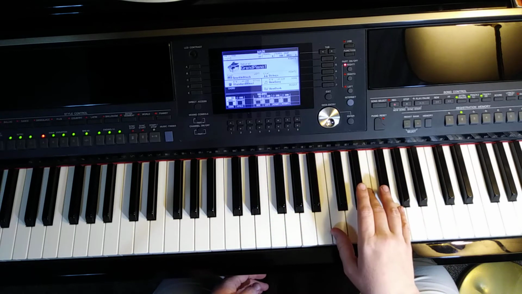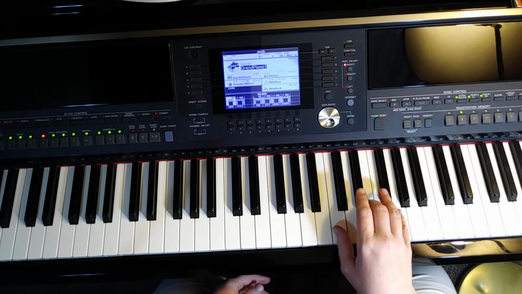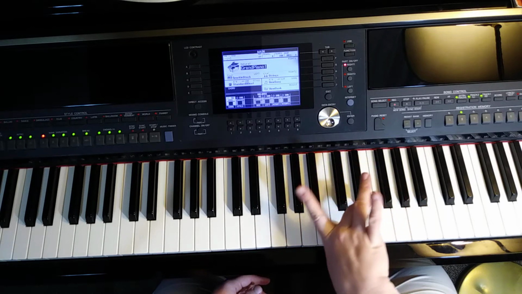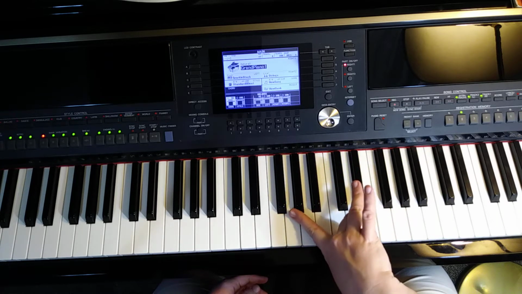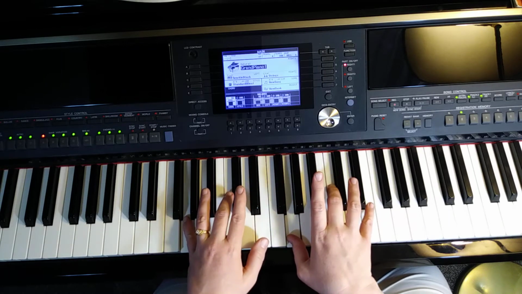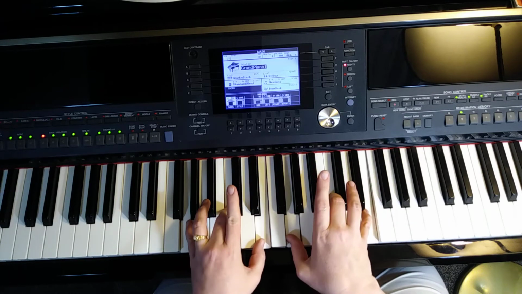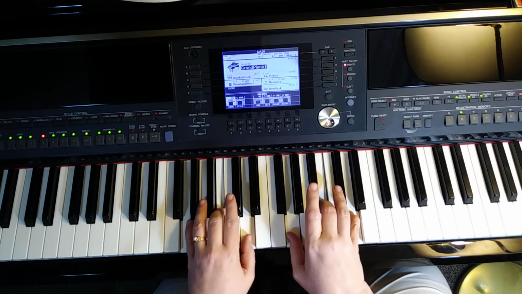If we did our triad there, it would be C, E, G, right? Well, what they did, they decided to go ahead and throw that G down to the bottom. So we're playing the same 3 notes, but we threw the G down to the bottom. So now we have G, C, E. Let's do that with both hands. G, C, E. Then we get to go back to the first one, the root position.